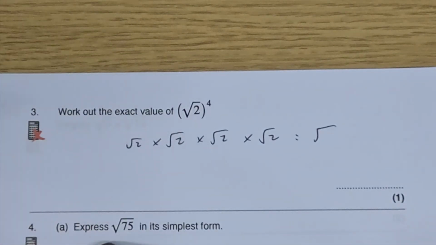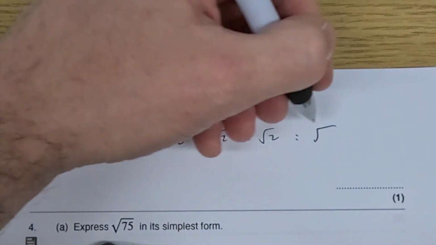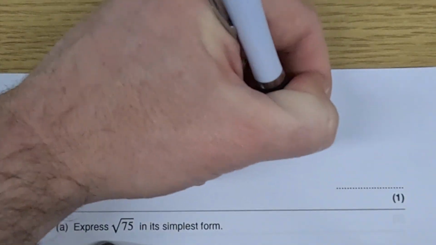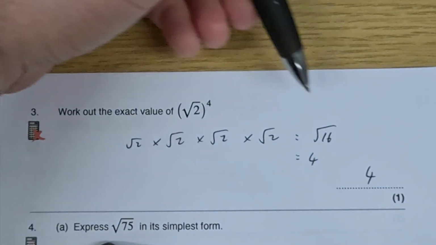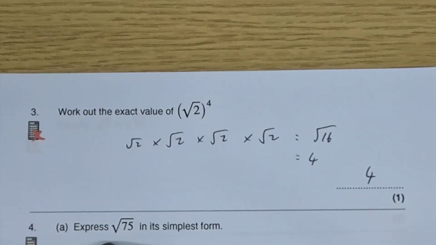2 times 2 is equal to 4, times 2 is equal to 8, times 2 is equal to 16. So we've got the square root of 16, and the square root of 16 is 4. So the answer would just be 4. So the square root of 2 all to the power of 4 will be equal to 4. And that's it, so that's our answer, 4.